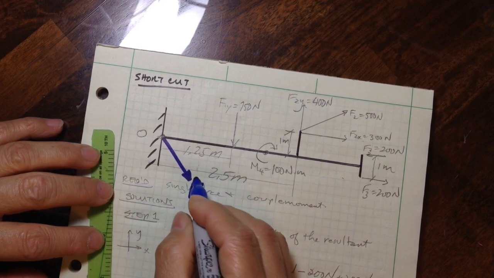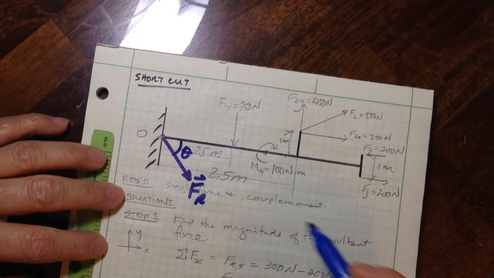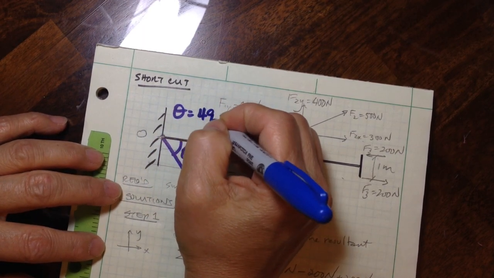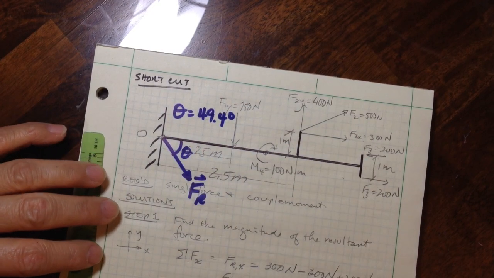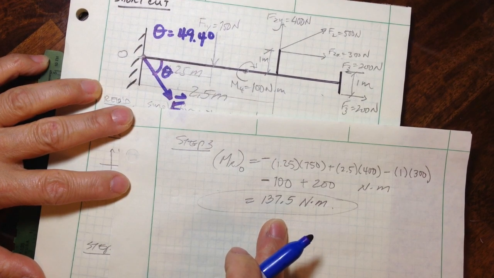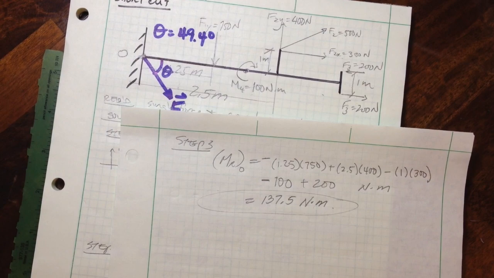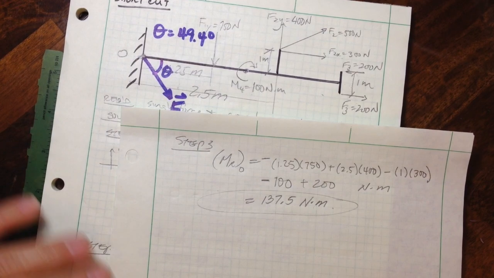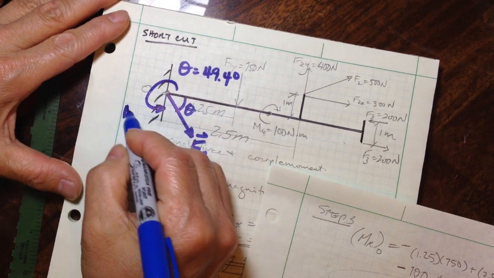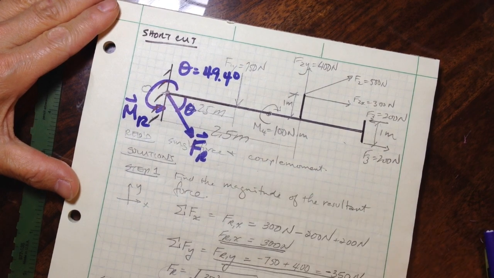That would be our FR, and it's at an angle of theta, where theta is 49.4 degrees, and we have this applied couple moment, 137.5 Newton meters, and that was calculated to be positive, so it's going to go in the counterclockwise direction. So there you have it.